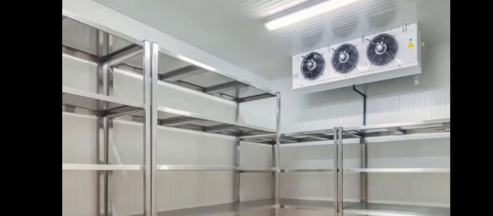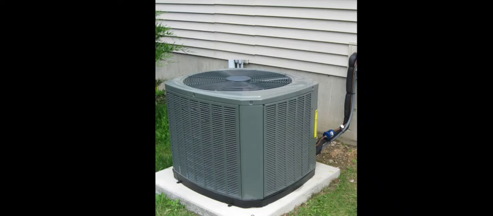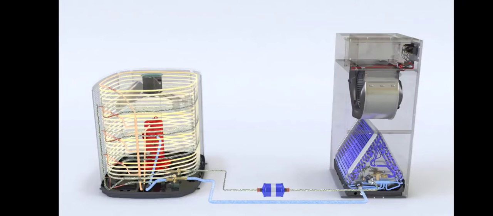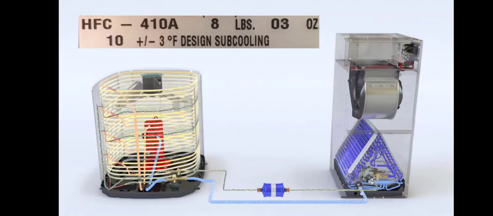So refrigerants that are used to cool the walk-in freezer at your favorite restaurant will be different than the refrigerant used to cool your home. And selecting the right refrigerant for the job is up to the design engineers. And they're going to set a stamp on the data plate showing which refrigerant should be used in that system.